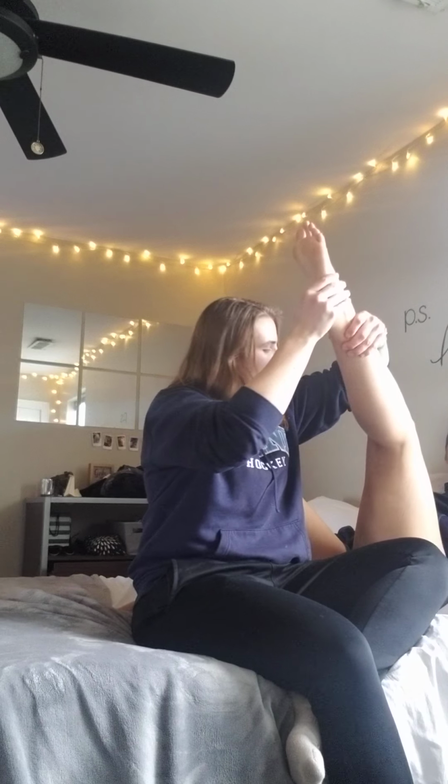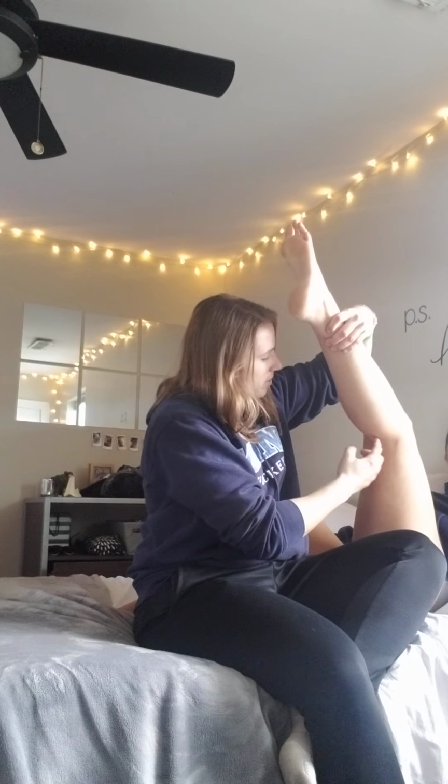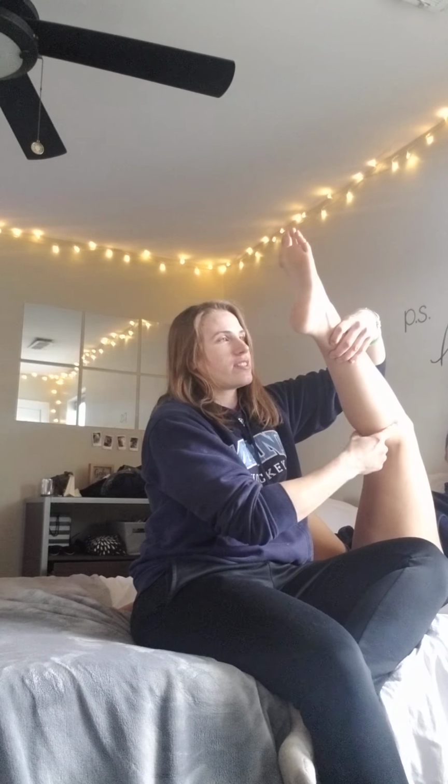Then the flexor digitorum originates on the posterior tibia. It inserts on the base of the distal phalanges 2 through 5, and that does toes 2 through 5 flexion.